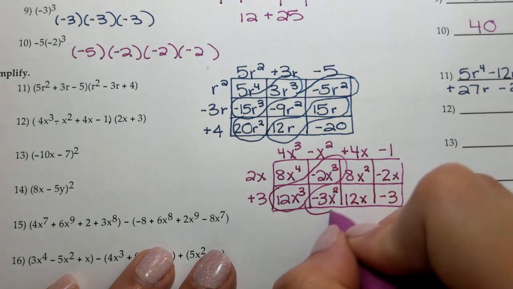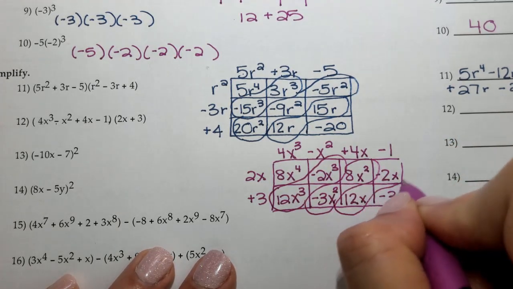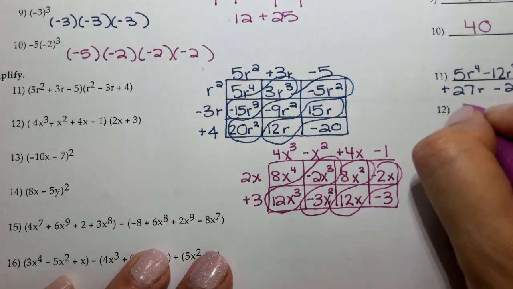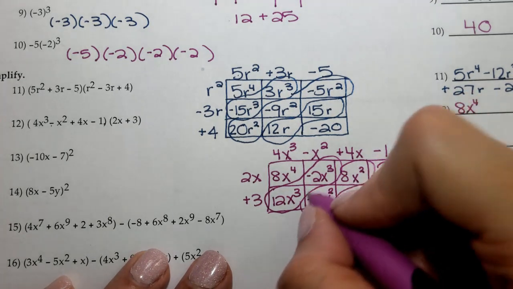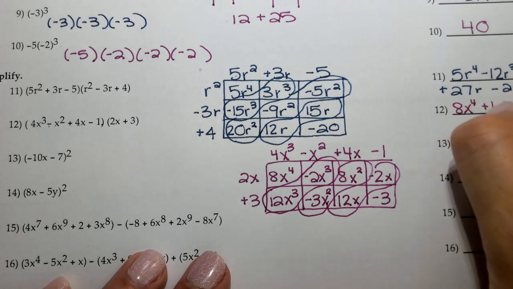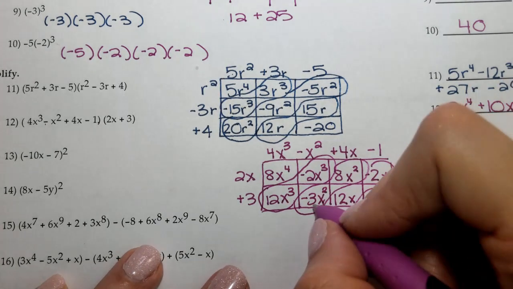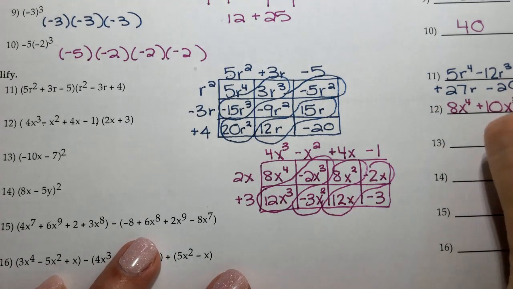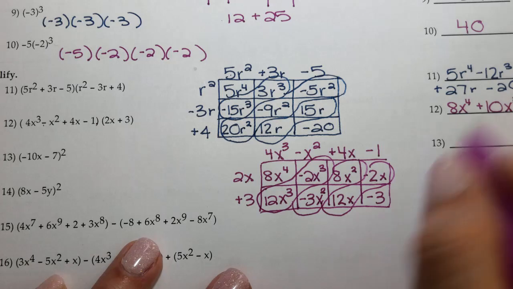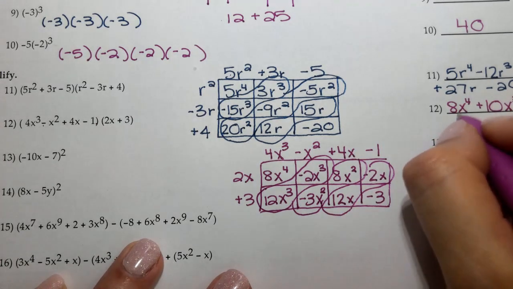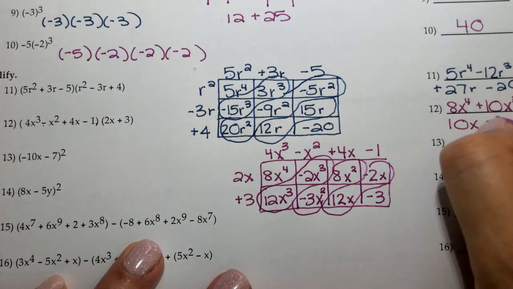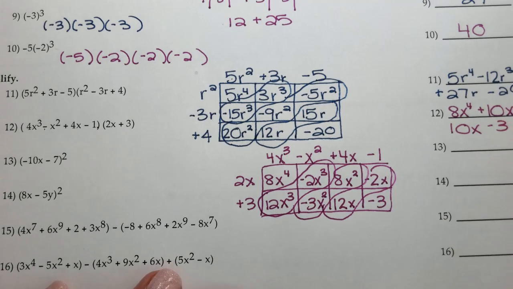Again, you have your like terms. So our first term is this 8x to the 4th. 12 minus 2 is a 10x to the 3rd. Negative 3 plus 8 is a positive 5x squared. 12 plus a negative 2 is 10x minus 3.